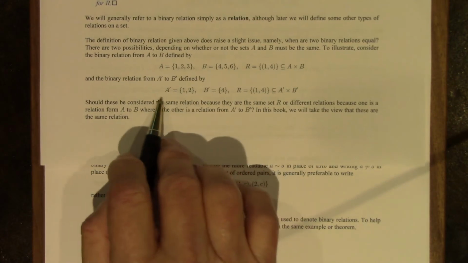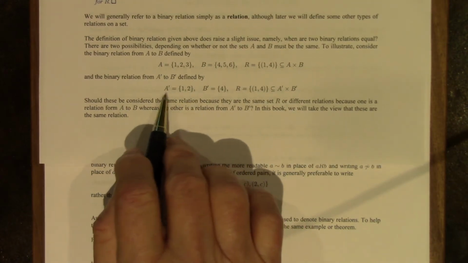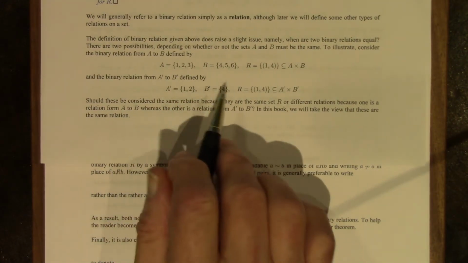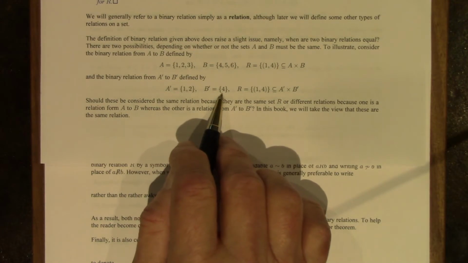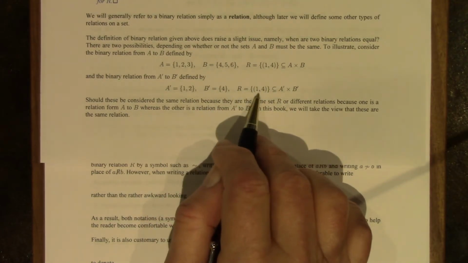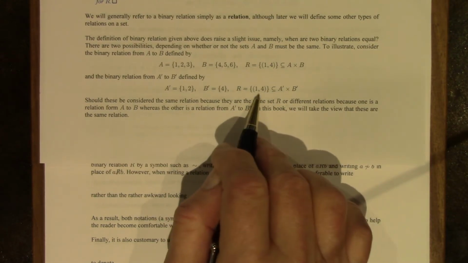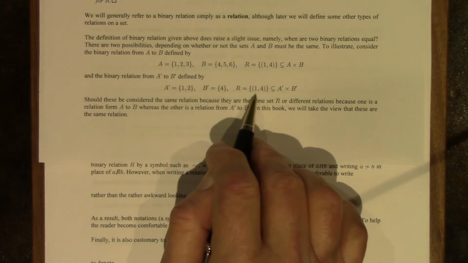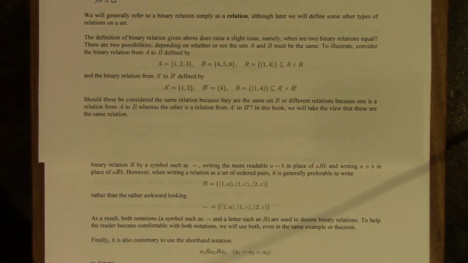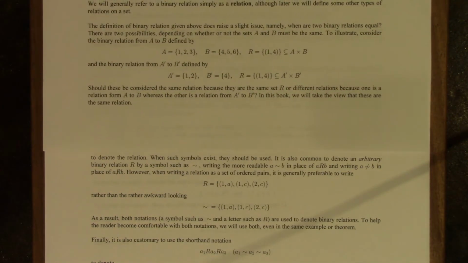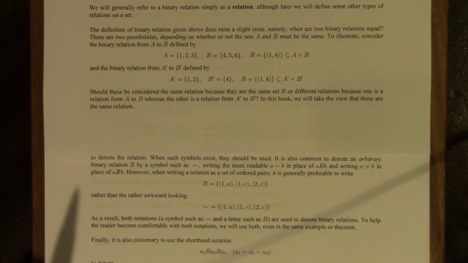I can change the sets A and B, A to A prime, which is {1, 2}, and B prime, which is just the set containing 4, but leave the relation, the set of ordered pairs itself, alone. So again, it's just the single ordered pair (1, 4). So the question is, should these be considered the same relation because they're the same set of ordered pairs, or different relations because the sets A and B are different?